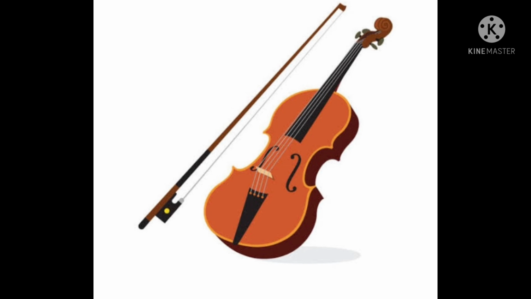How many of you have seen this instrument? You can see two things, right? First, the big one is called a violin. It looks like a guitar, but it is smaller than a guitar. This is a violin.